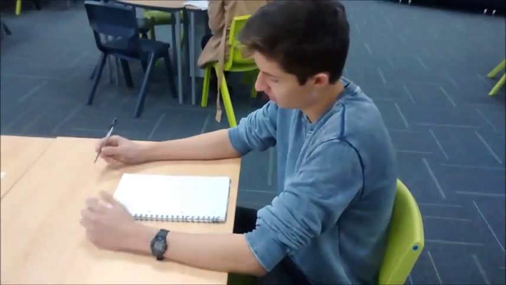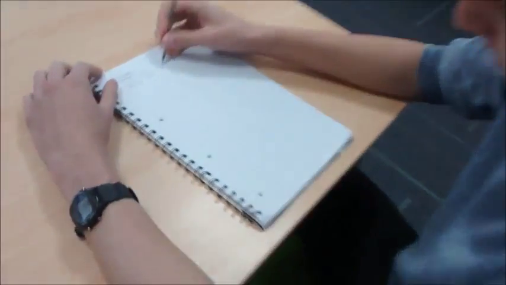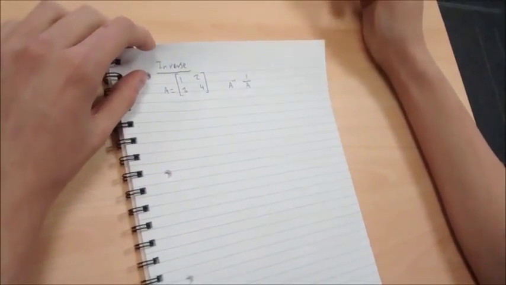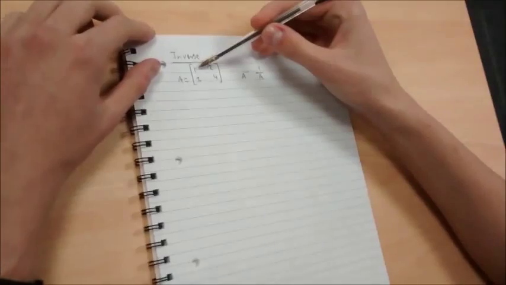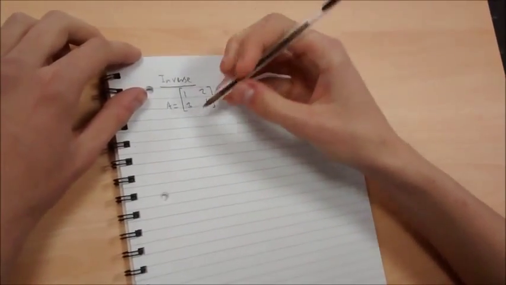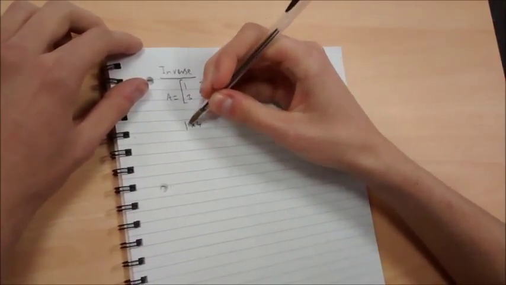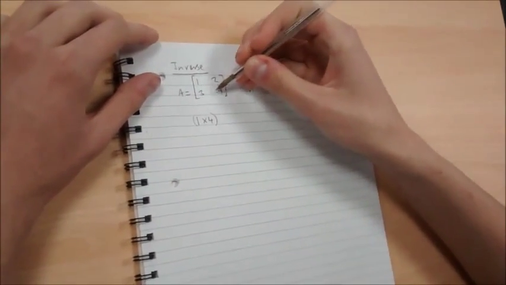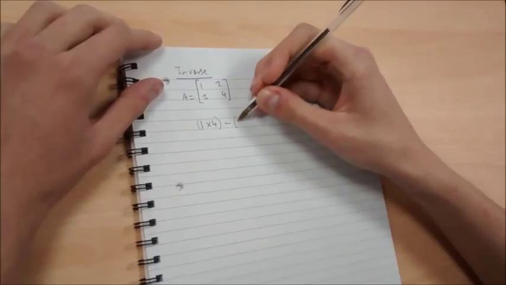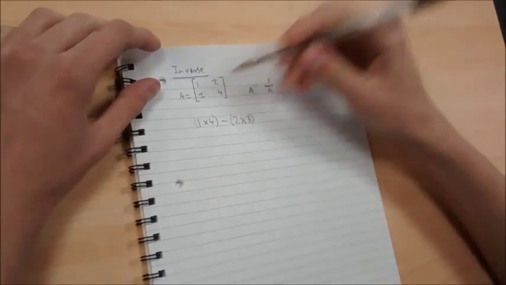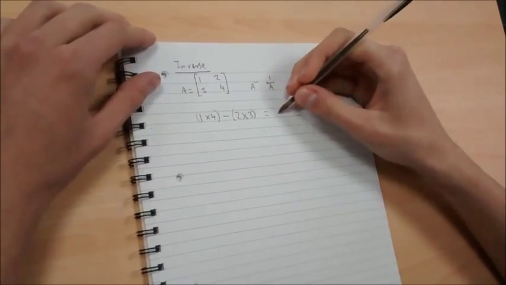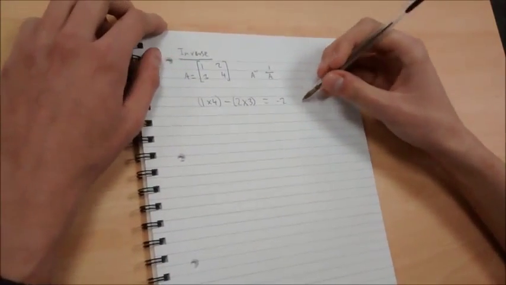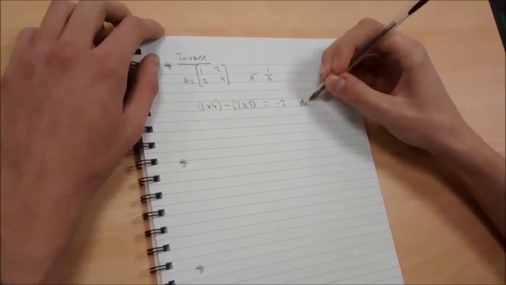Inverse matrices. So you want to find A to the minus 1, or 1 over A. The way we're going to do that is you first of all times the top left by the bottom right, if it's a 2 by 2, 1 times 4, put it in brackets, and you subtract top right and the bottom left, minus 2 times 3. That's 4 minus 6, which is minus 2. Minus 2 is the determinant, and so we can call that det of A.